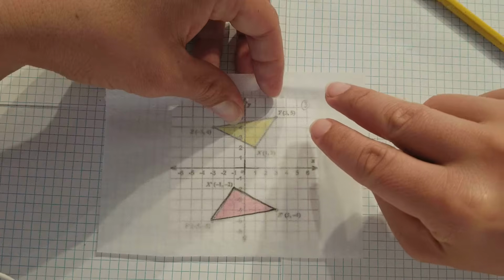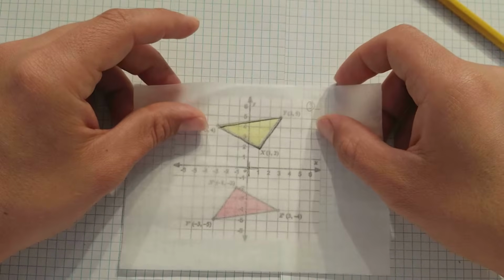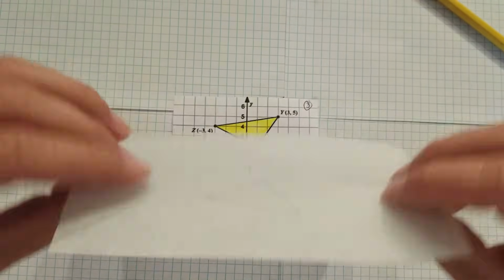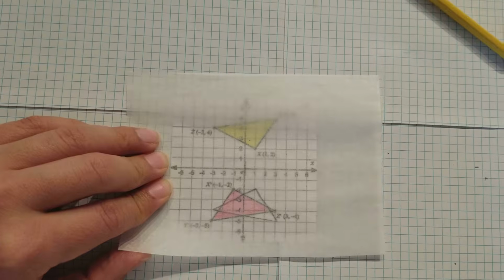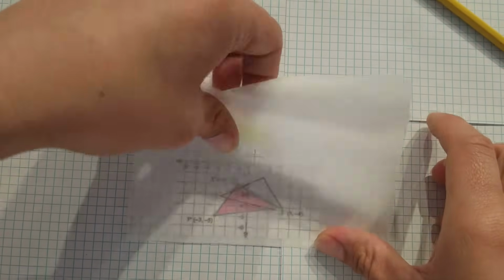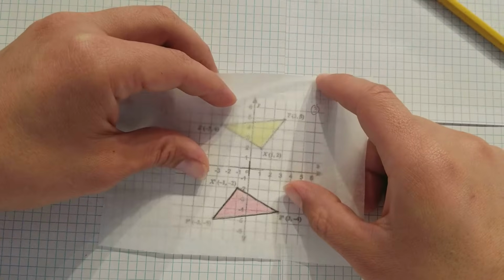So two possible answers: I think I may have said it wrong initially, but first you want to flip it over the x-axis. So that way it is on this coordinate plane. And then we want to flip it over the y-axis. That way it can be directly on top of the triangle that we wanted.